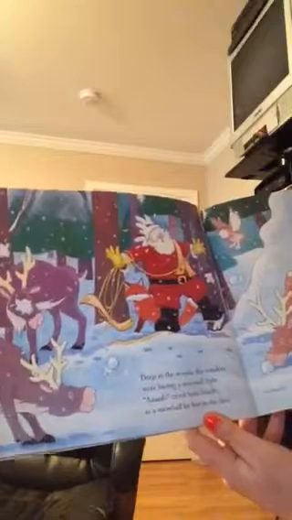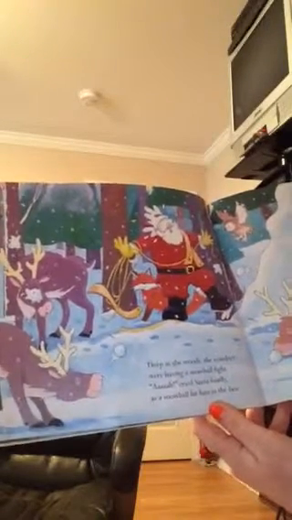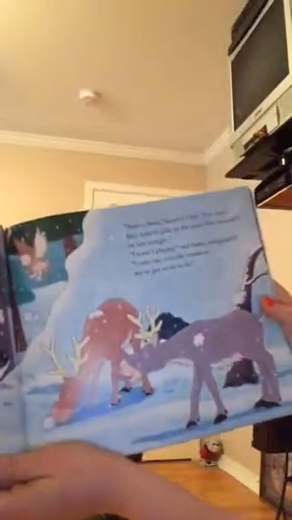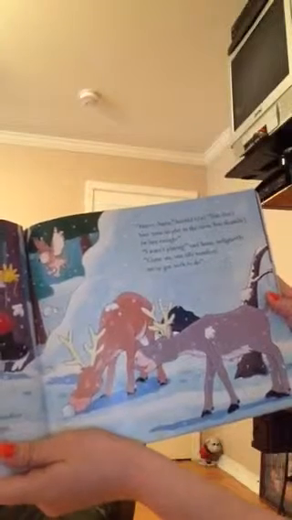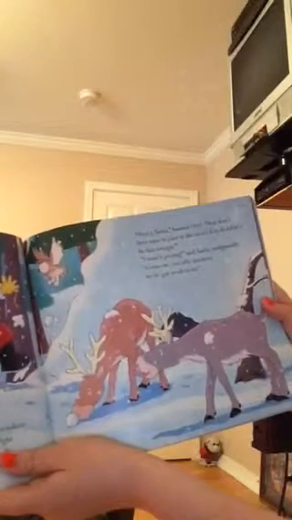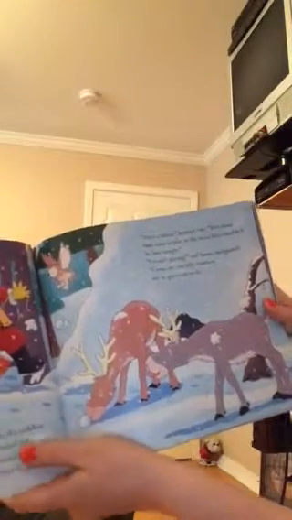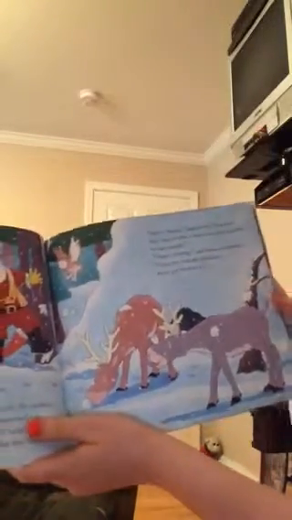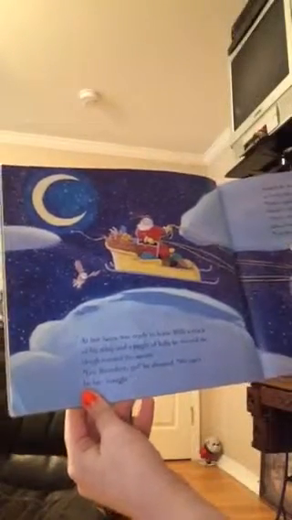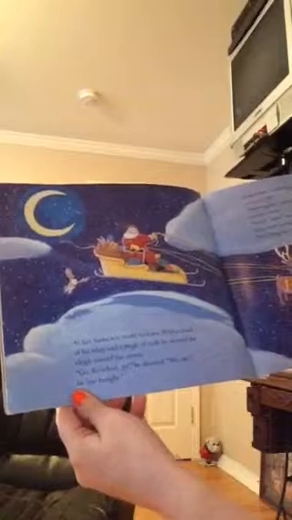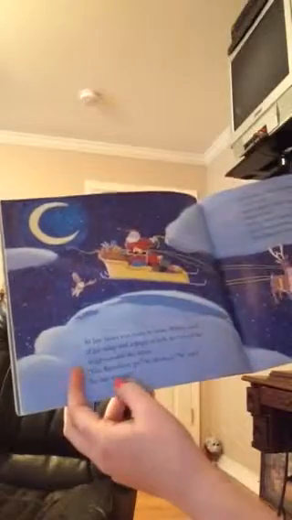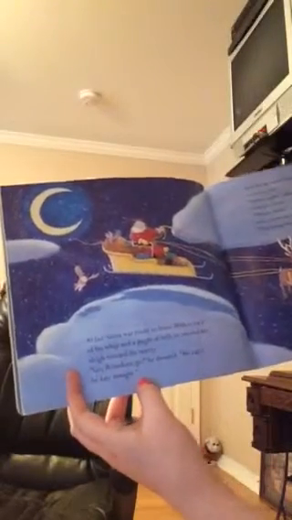Deep in the woods, the reindeer were having a snowball fight. "Ah!" cried Santa loudly as a snowball hit him in the face. "Hurry, Santa!" hooted the owl. "You don't have time to play in the snow. You shouldn't be late tonight." "I wasn't playing," said Santa indignantly. "Come on, you silly reindeer, we've got work to do." At last, Santa was ready to leave. With a crack of his whip and jingle of bells, he steered the sleigh toward the moon. "Go, reindeer, go!" he shouted. "We can't be late tonight."